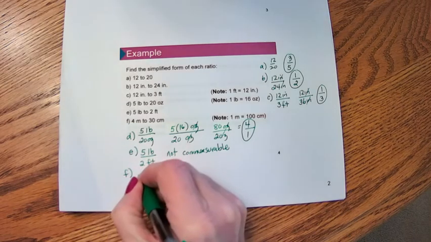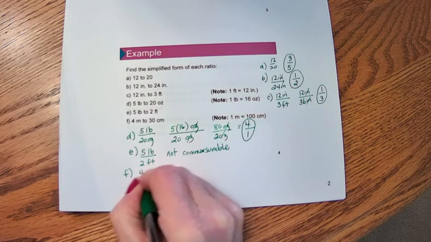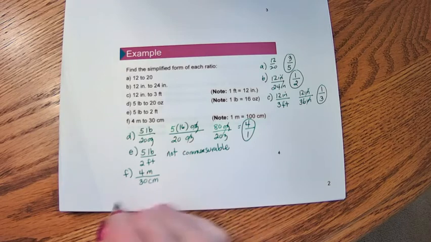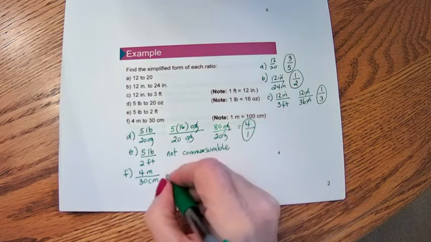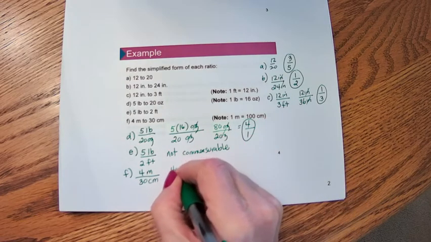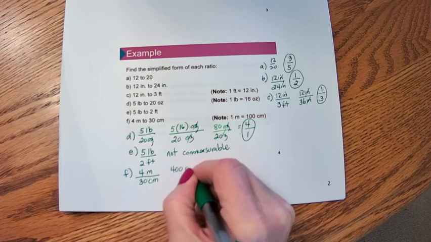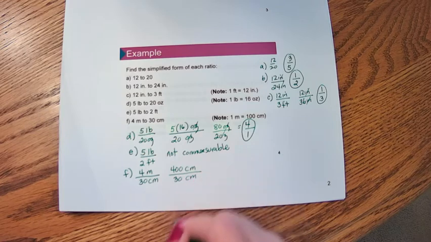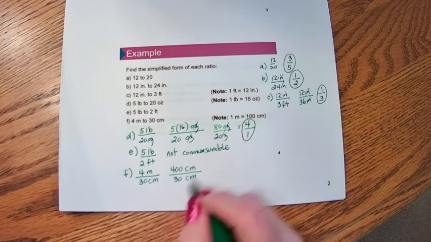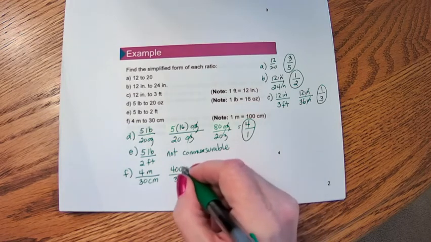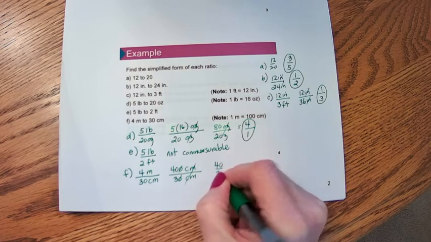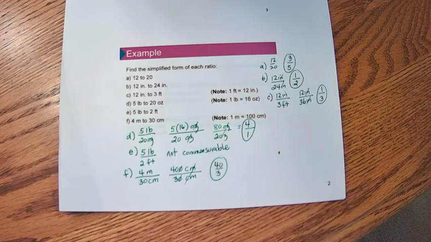And F, how about 4 meters to 30 centimeters? And there are 100 centimeters in a meter. So my new numerator is going to be 400 centimeters to 30 centimeters. And the centimeters are going to cancel, and I'm going to divide by 10, and so that ratio is going to be 40 to 3.